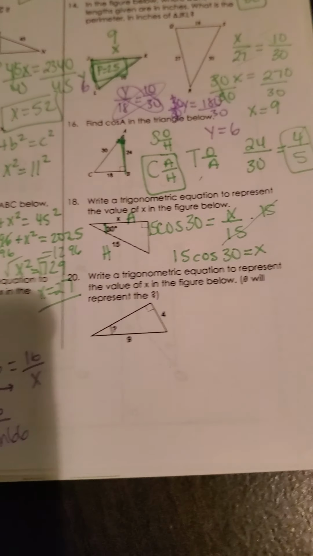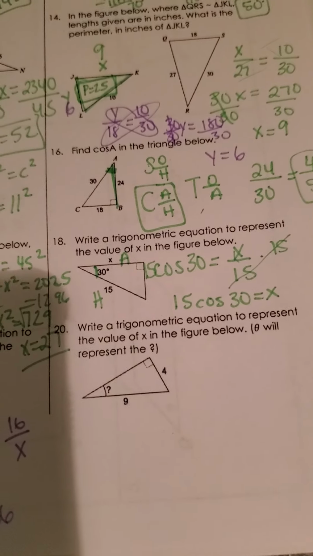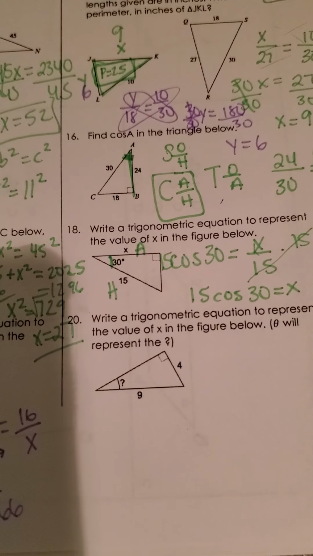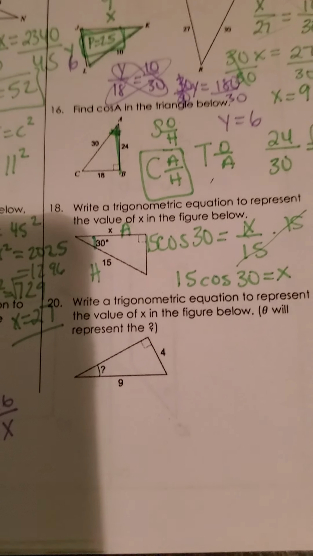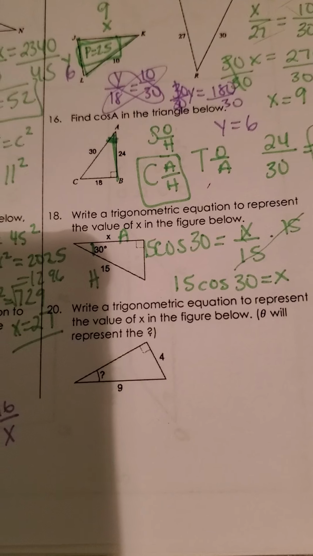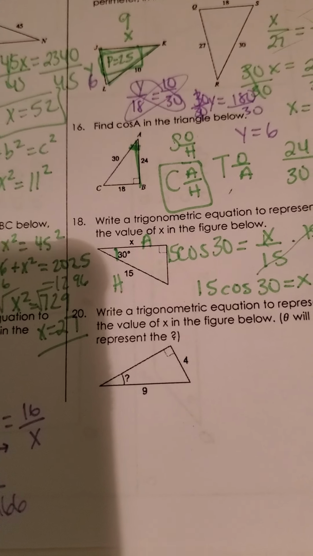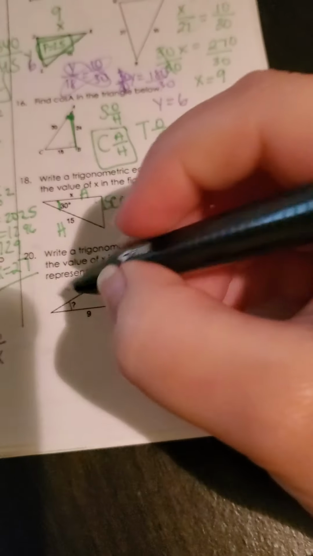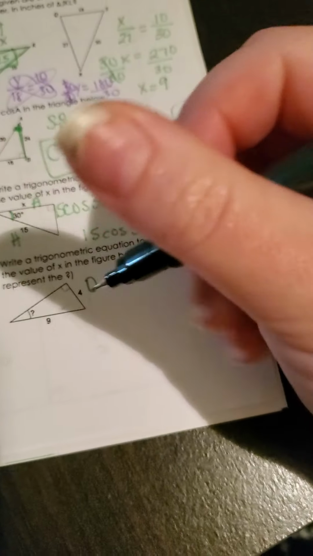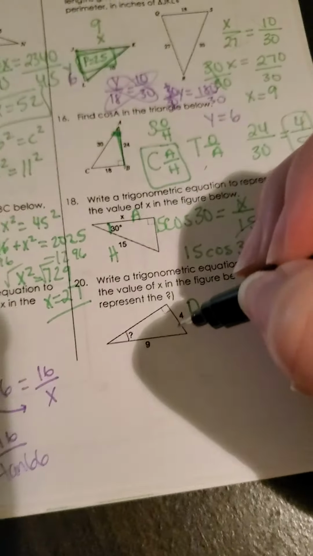And then our very last one, number 20. Write a trigonometric equation to represent the value of x in the figure below. Oh, well, it should be about the angle, question mark. So theta will represent the question mark. All right, so in relation to the question mark, the 4 is across from it, so it is the opposite. And 9 is across from the 90. It's the biggest side, that's your hypotenuse.